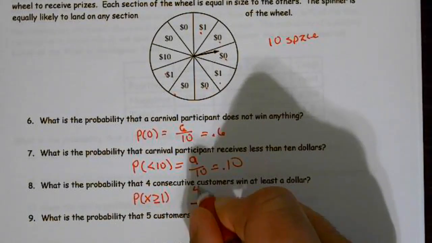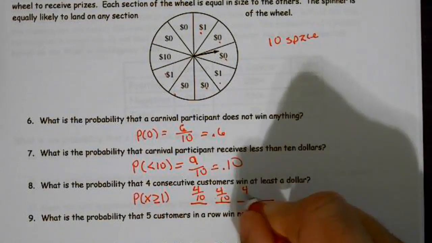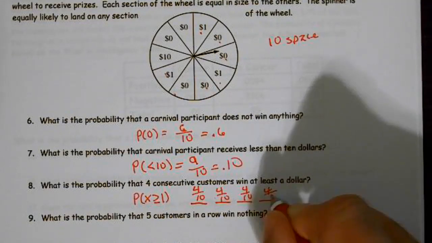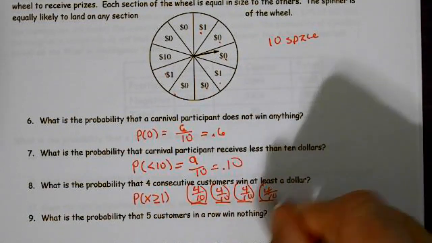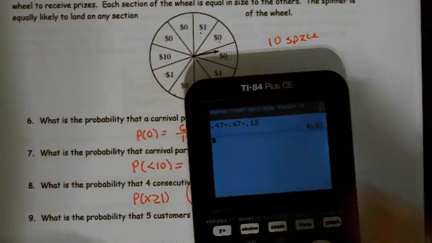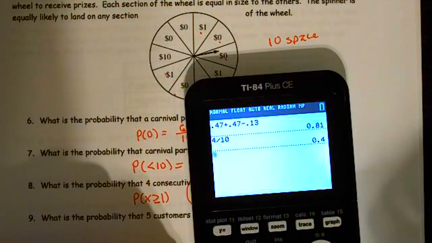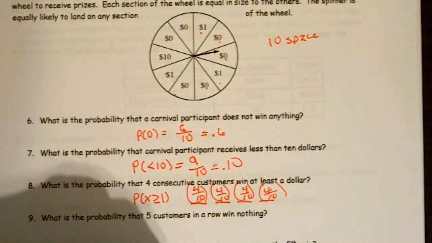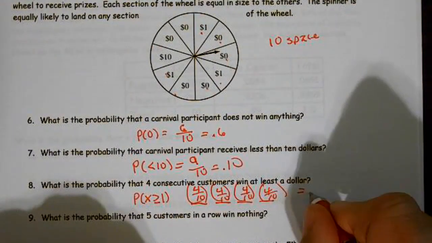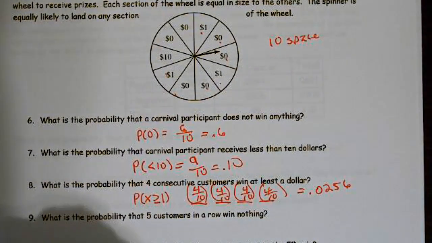This is 4/10 and 4/10 and 4/10 and 4/10. Now I need to multiply all of these. So 4 divided by 10 raised to the 4th power. I get 0.0256. And by the way, I do want the decimal answer. All right, so that's that problem.